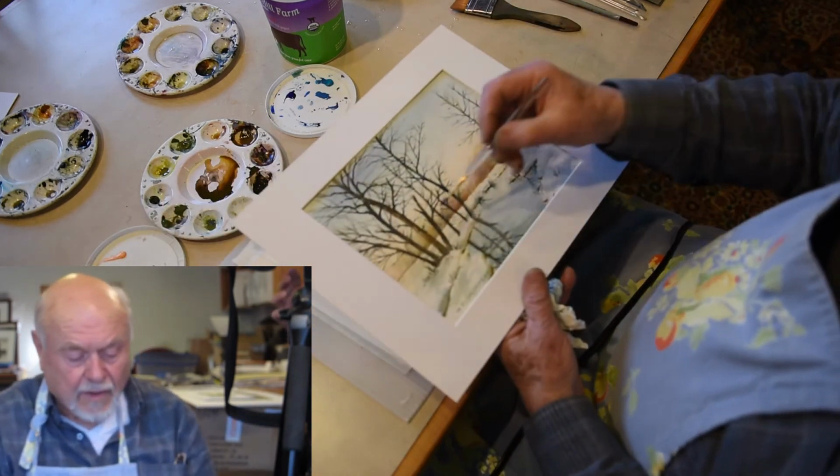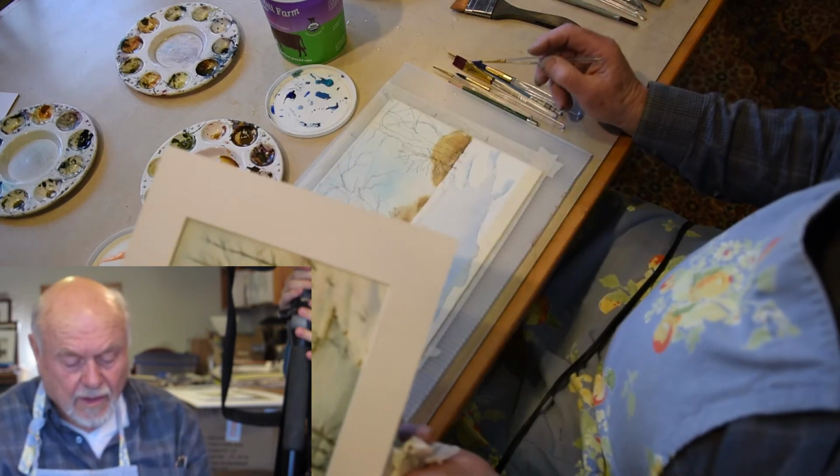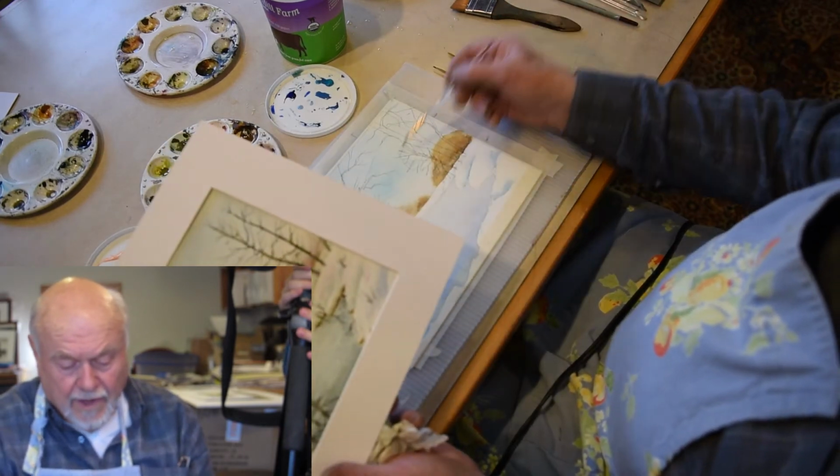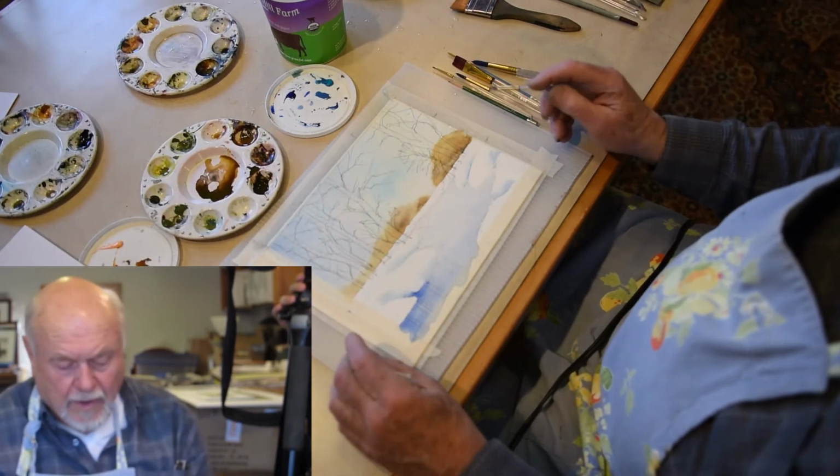In this scene, we have a darker edge and a lighter edge to the trees, the light coming from that direction. And in this case, we have light coming from this direction. So let's reverse it, just to show that that's possible.